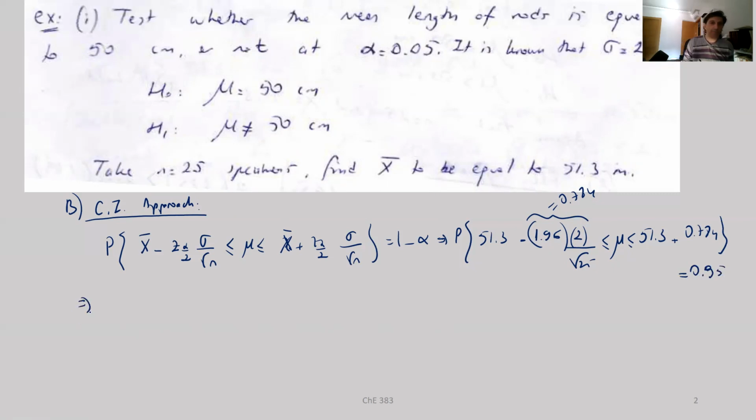So if we go one more step, what we obtain is 52.8 is going to be equal to 0.95. So we can say as a conclusion here that mu is going to be between 50.52 and 52.8, or let's write it that way.